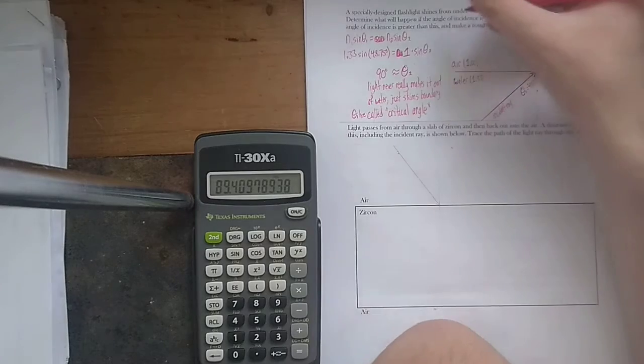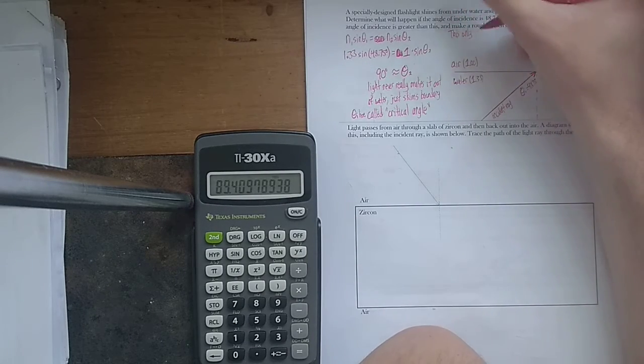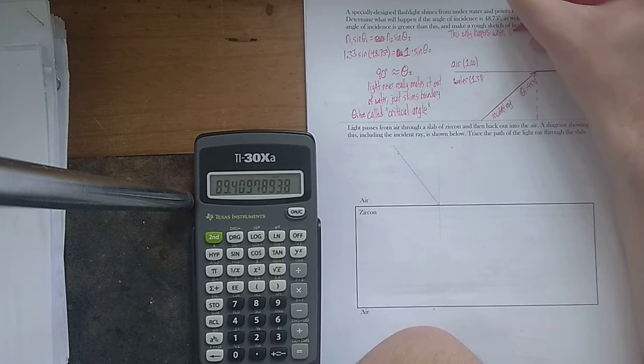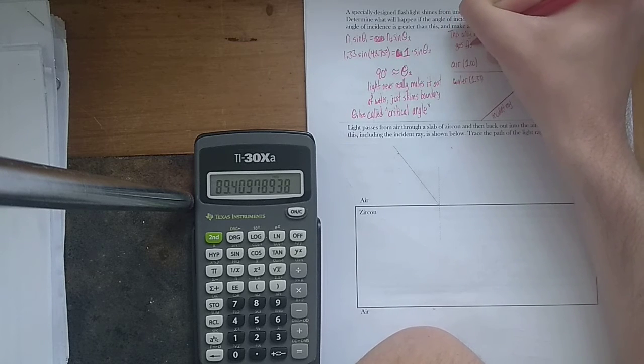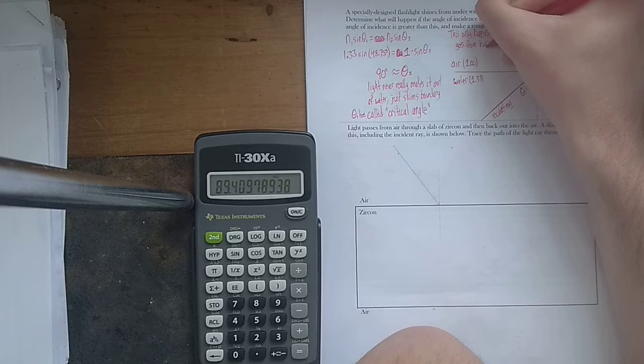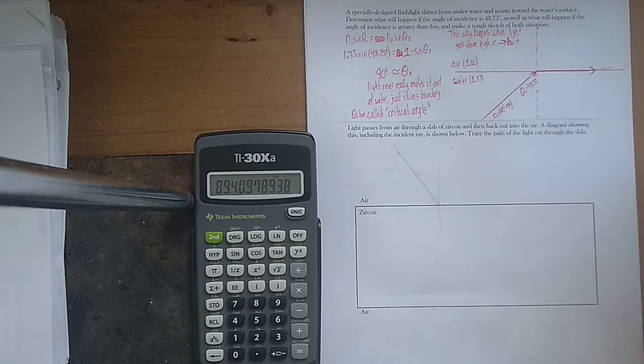By the way, this only happens when light goes from high N to low N. Okay. So we get the critical angle.